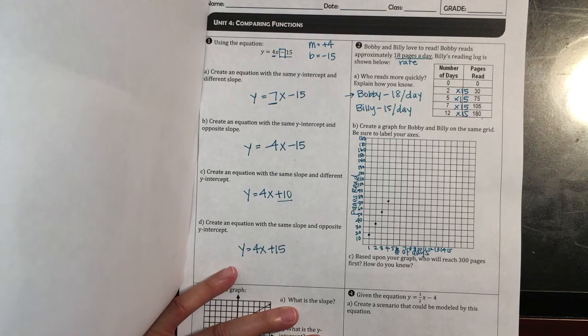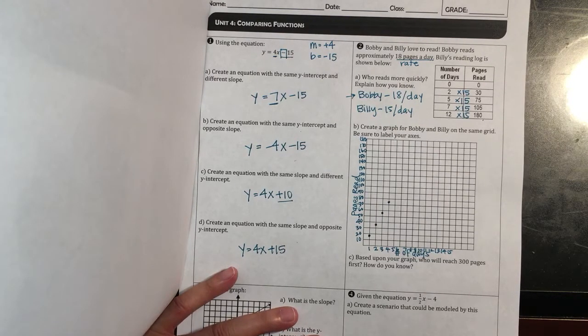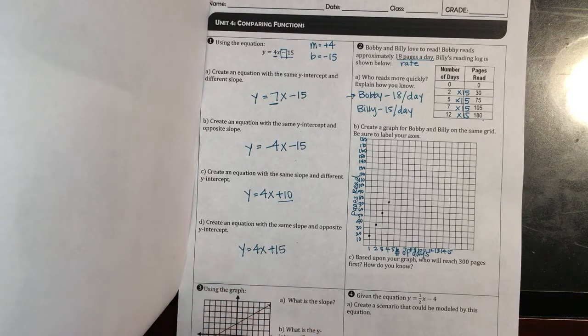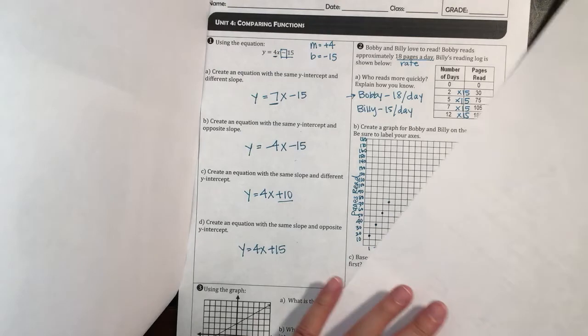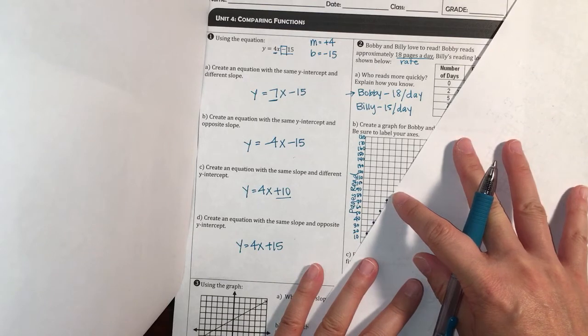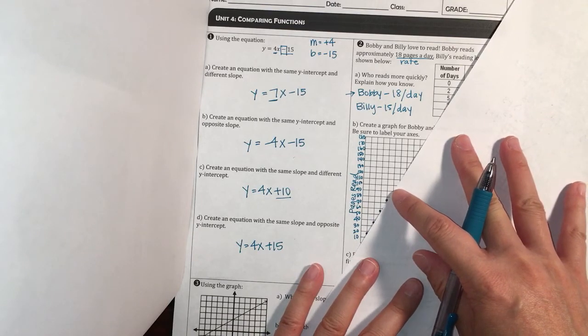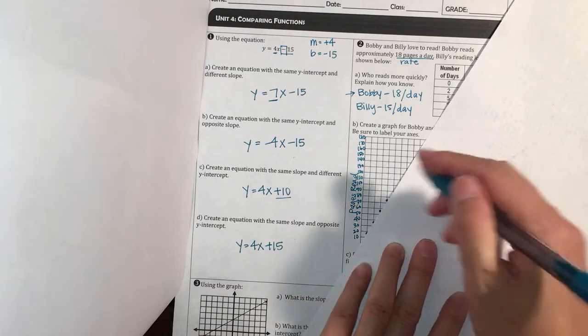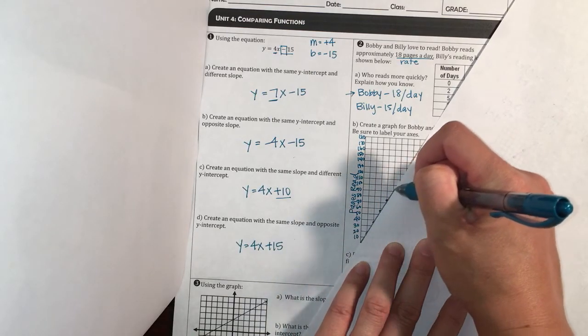Now we have to decide, is it going to be a discrete line or continuous line? And in this case, it's probably going to be a continuous line, because yes, I can actually read a quarter of a page, half a page, 1/16 if I just read maybe a sentence or two, 1/32. So it actually works out for me. So I'm going to go ahead and draw a line to connect those points. And I am going to start at the origin, because if I don't have any days, then I don't read any stories or any pages. So that's Bobby's line right there.